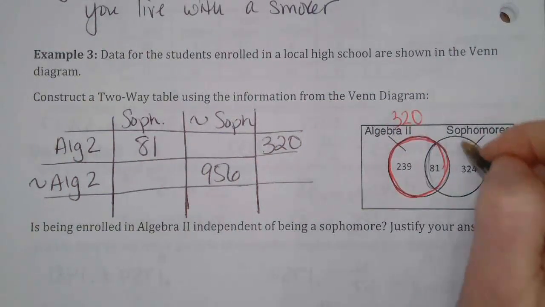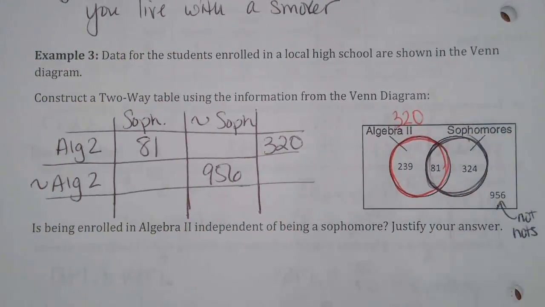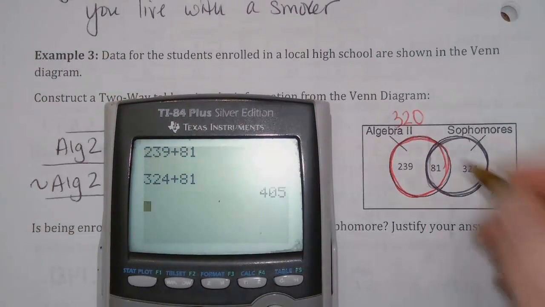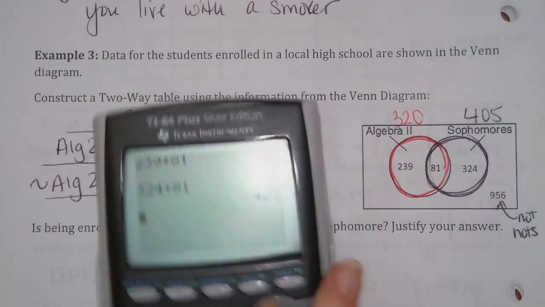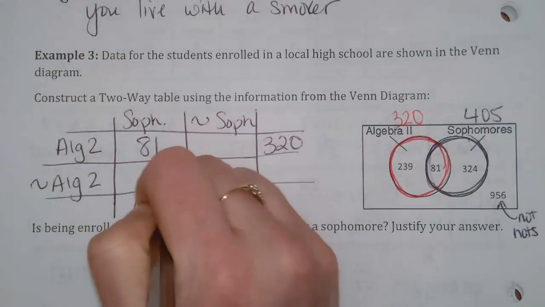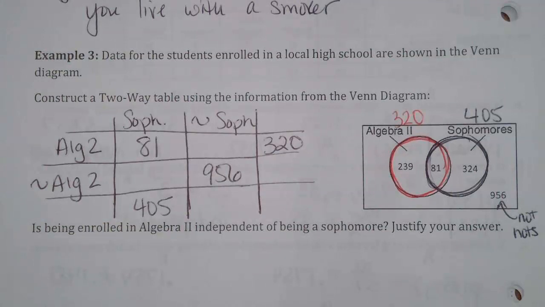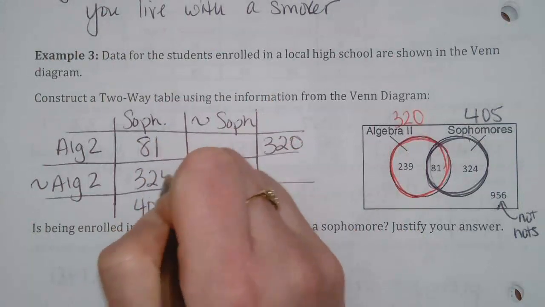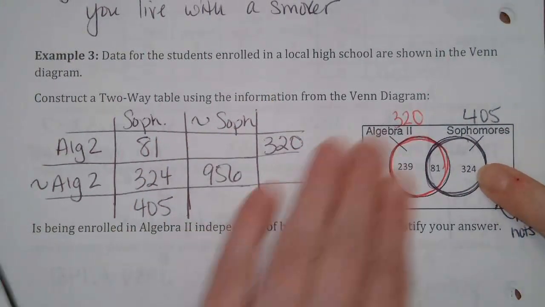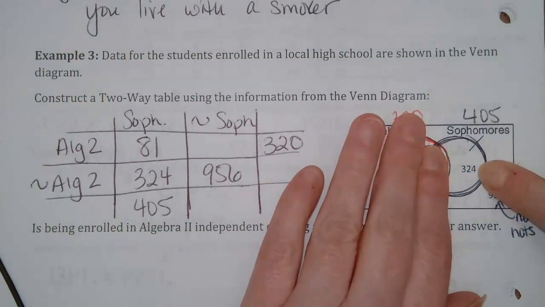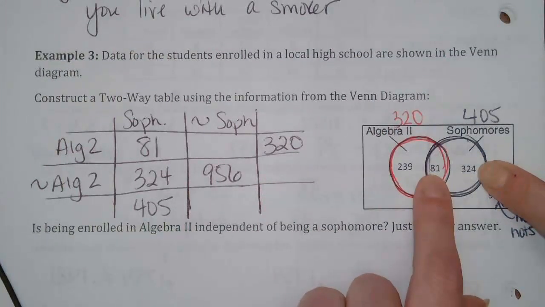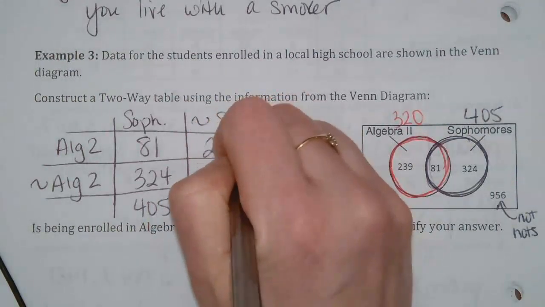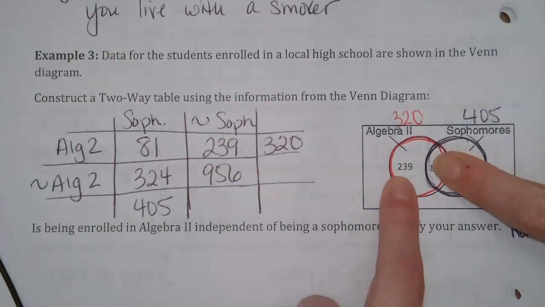And then if I circle maybe this side, that will help me figure out how many sophomores I have. So 324 plus 81 as well. That's going to give me 405 total sophomores. And from there, we can pretty much fill in the rest of our chart. 405 and 81, this will be a 324, which you can see right here in this little crescent moon, just sophomores that are not in Algebra 2. This little crescent moon right here, 239, is right here. Those are the people that are in Algebra 2 but are not sophomores.